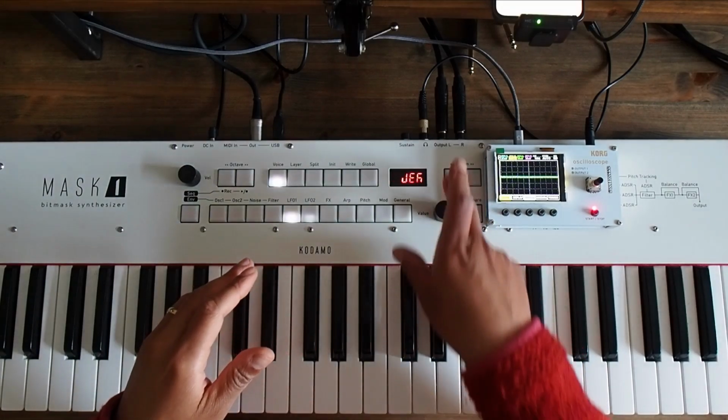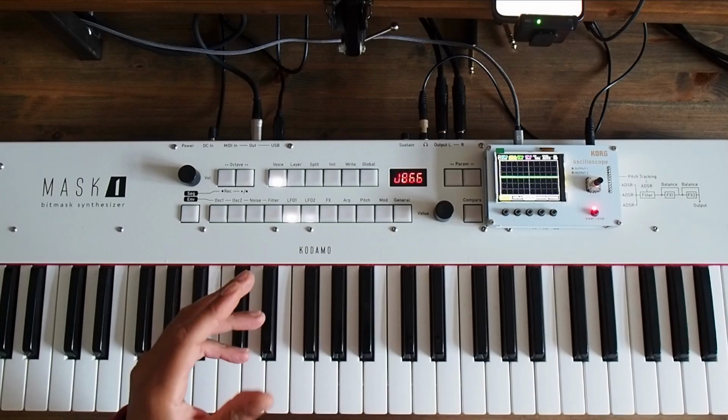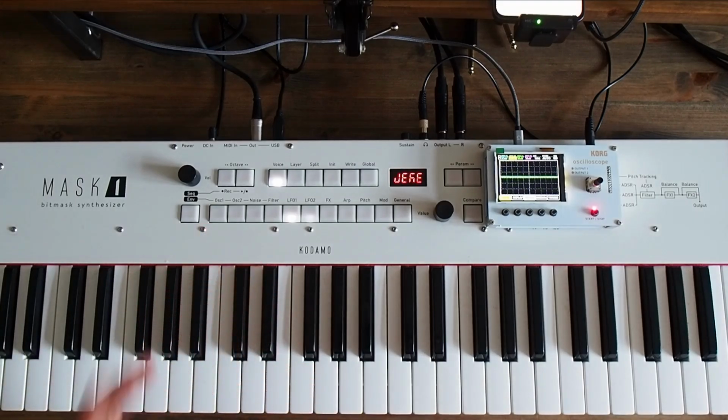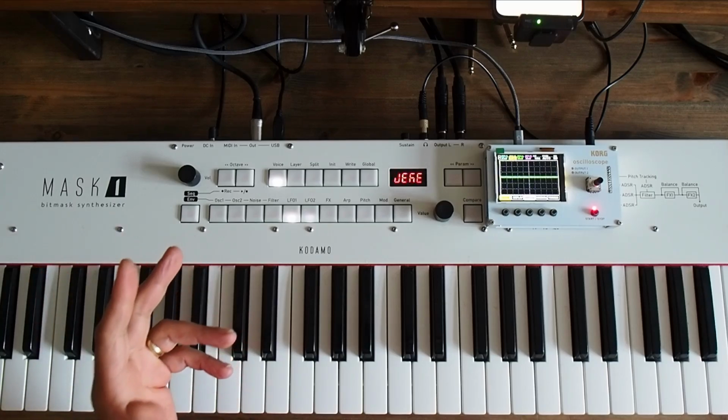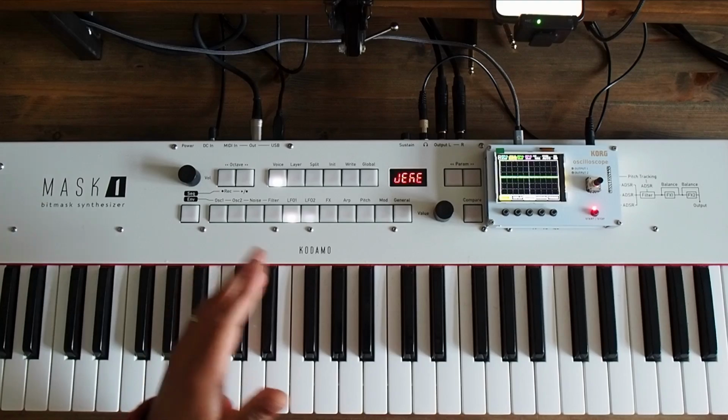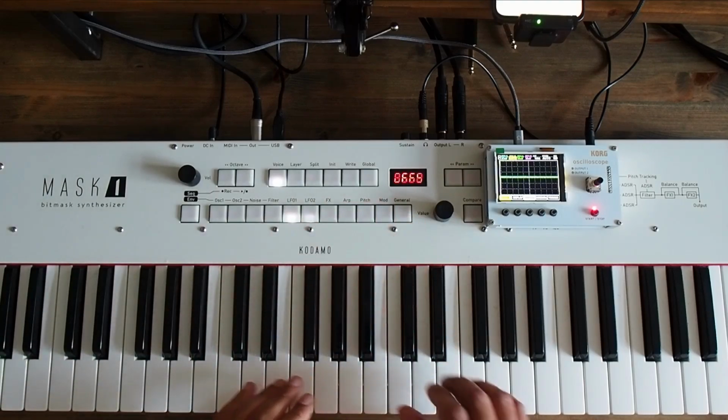So that music that you heard just then was being sequenced by my MPC. It's a very basic sequence, just 3 parts, all playing the same patch, which is this patch here.